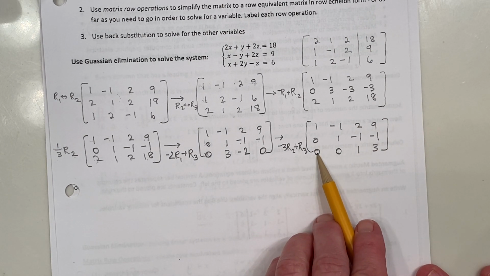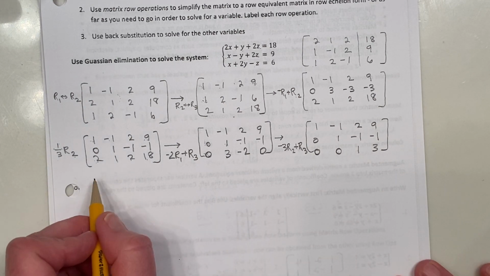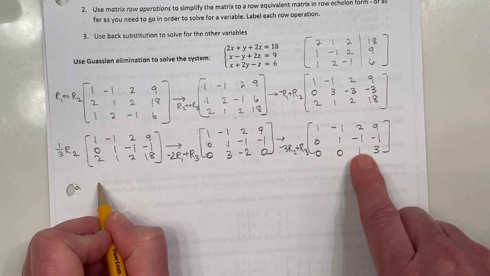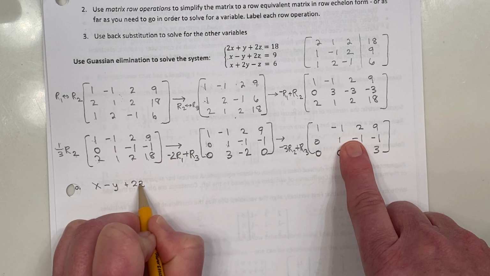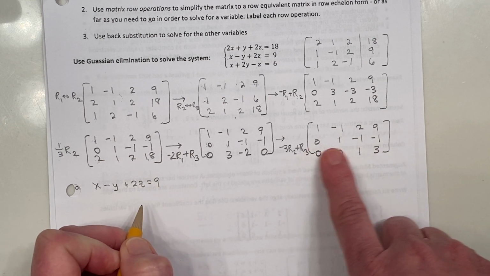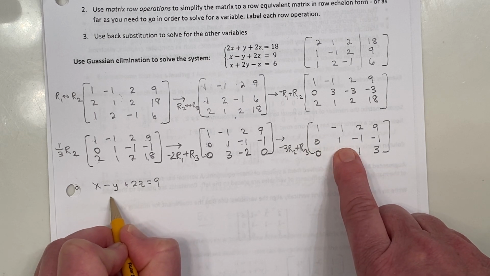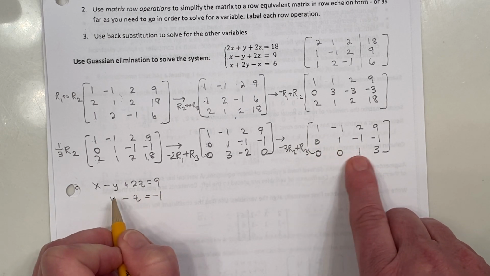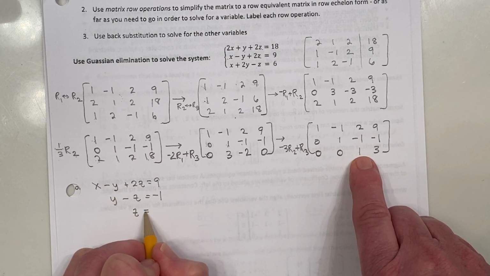Remember, this is the x term, y term, z term. So if I wanted to change this back to a system of equations, then I know that I would have 1x minus y plus 2z equals 9. For the second row, I'd have 0 x's. I'm not even going to write it down. 1y minus z equals negative 1. And for the last row, no x's, no y's, this is z equals 3.